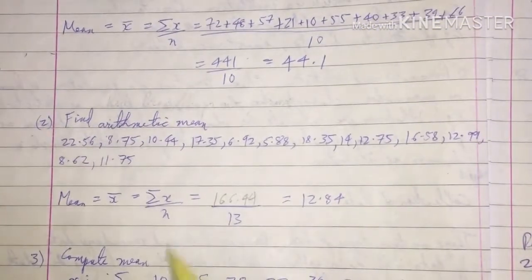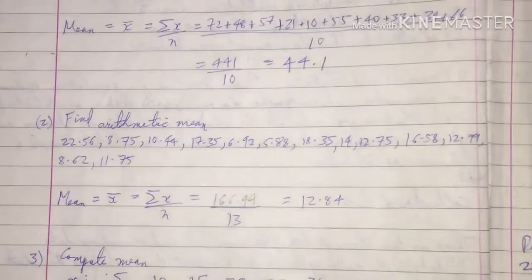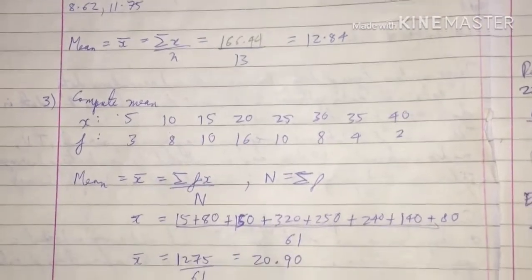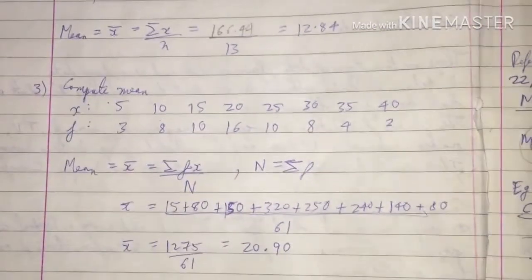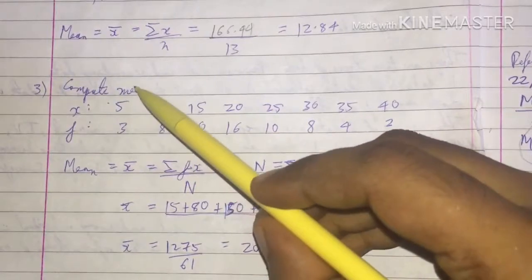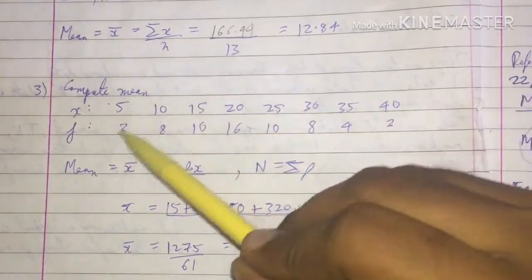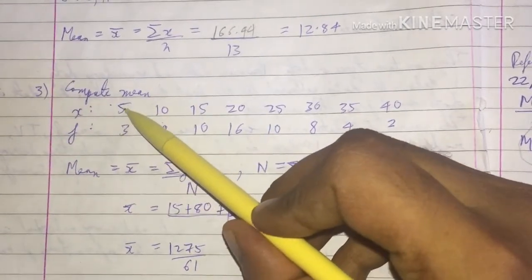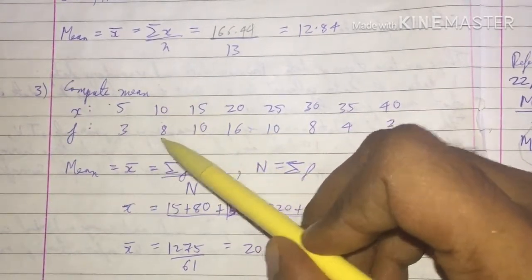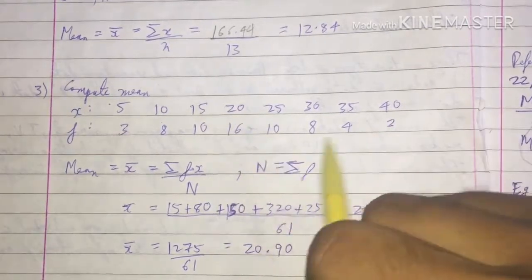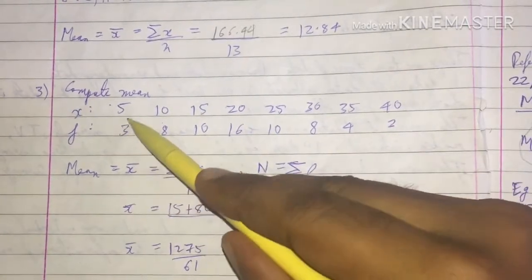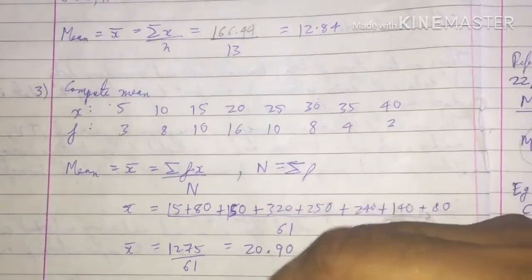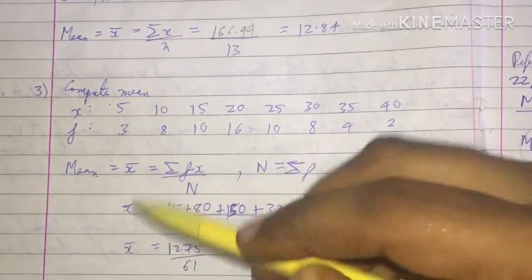Same as in this example, the sum upon the total number. Now when the frequencies are given, the formula gets modified a bit. So now basically this is the data and this is the frequencies given. So it basically means 5 is repeated 3 times, 10 is repeated 8 times, 15 is repeated 10 times and so on. So it will be same as writing 5, 5, 5, 10, 10, 8 times and so on, written in the form of frequencies.